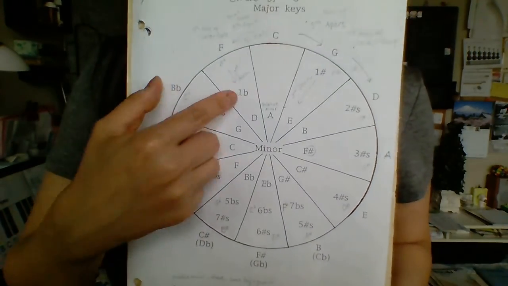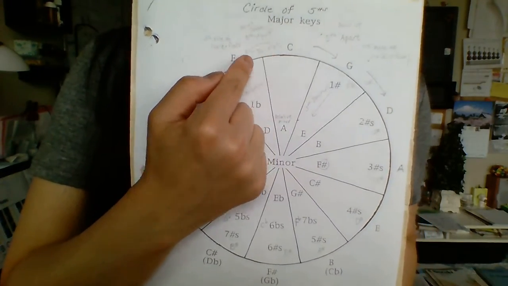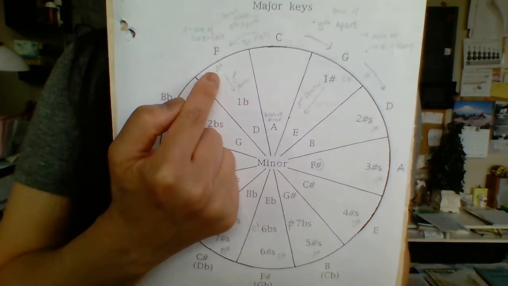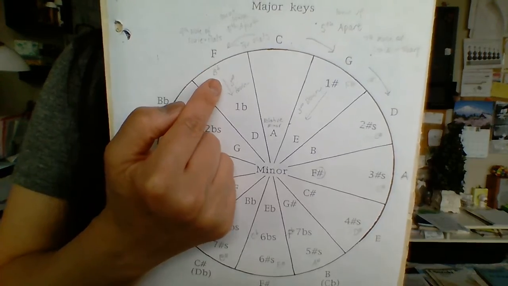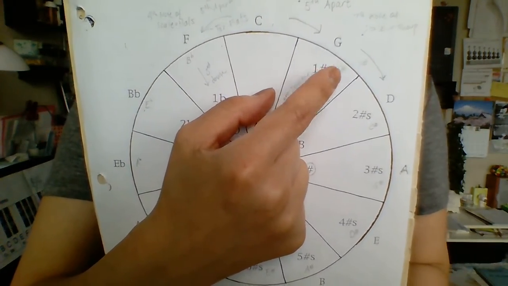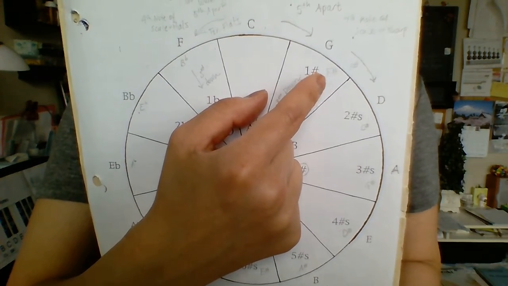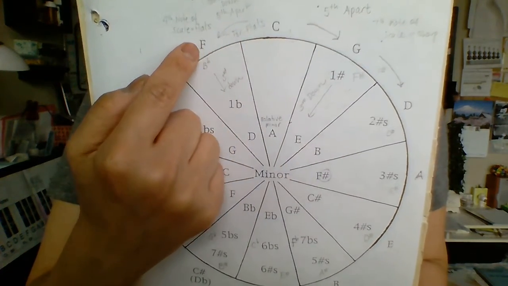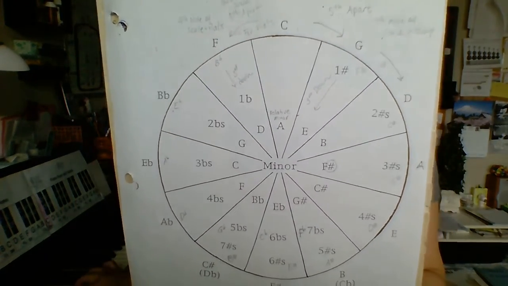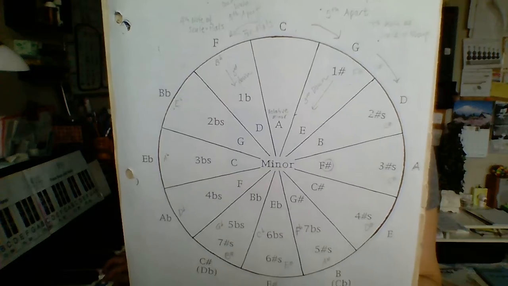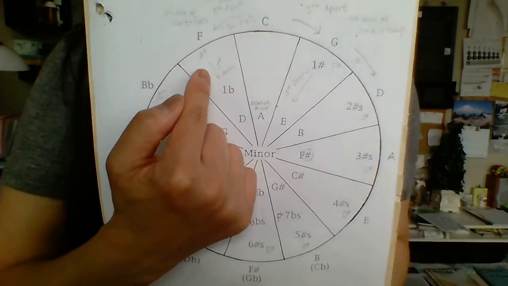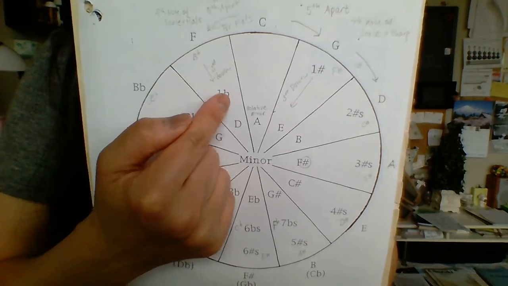All right, let's figure out flat keys. C, B, A, G, F. Now for flats, you take the fourth note of the scale. So for the sharp keys, the seventh note of the scale was the key signature. For flat, you take the fourth note, so it's a B flat. Okay, so you write B flat for one flat.